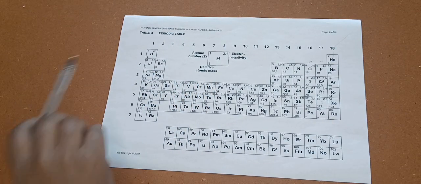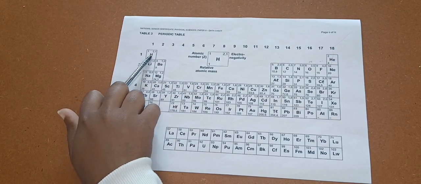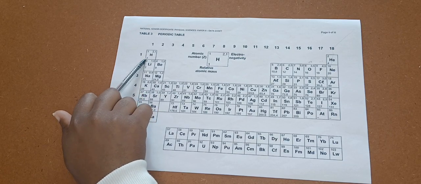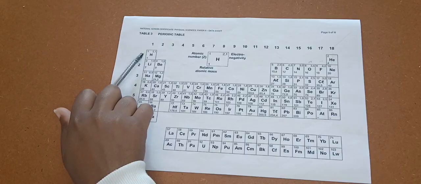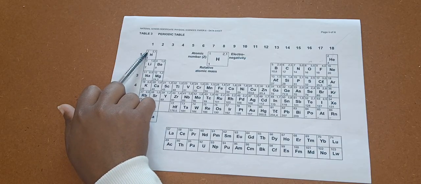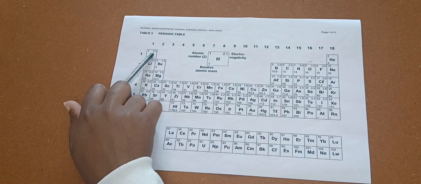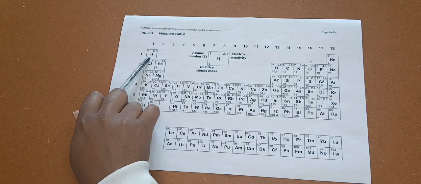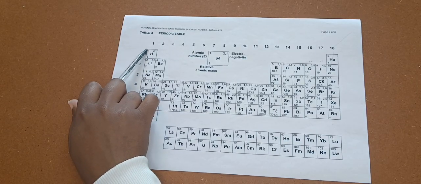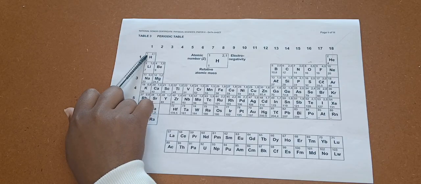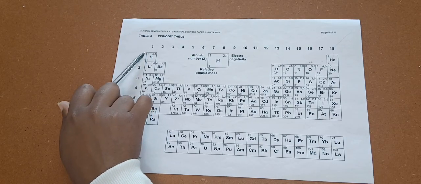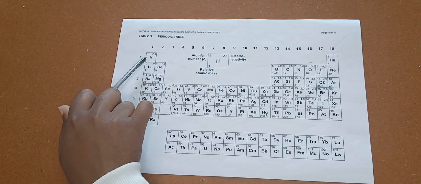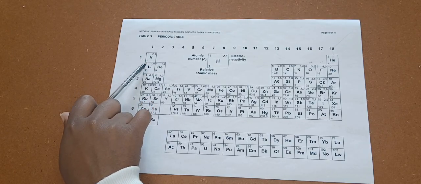Let's look at the example of hydrogen. Hydrogen has a relative atomic mass of 1 gram, its atomic number is 1, and its electronegativity is 2,1. So what this tells us is that hydrogen has got 1 electron in its outer shell. This atomic number gives you the number of electrons that exist in that particular element.